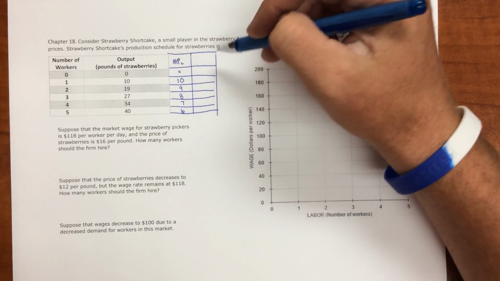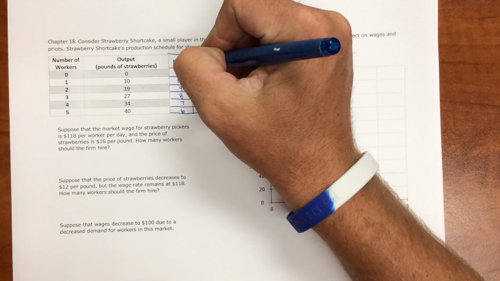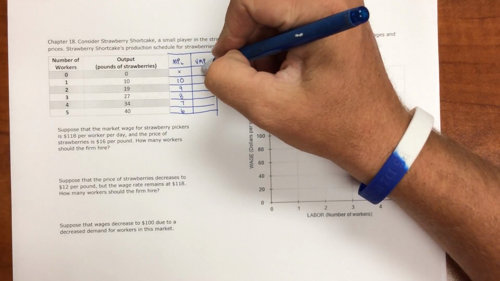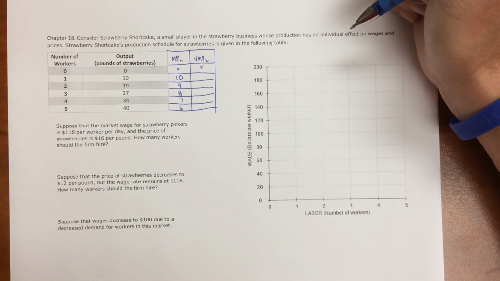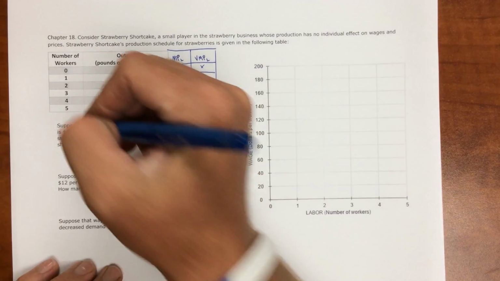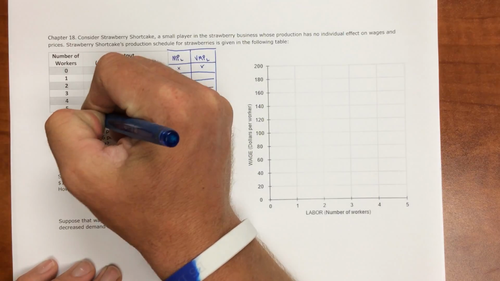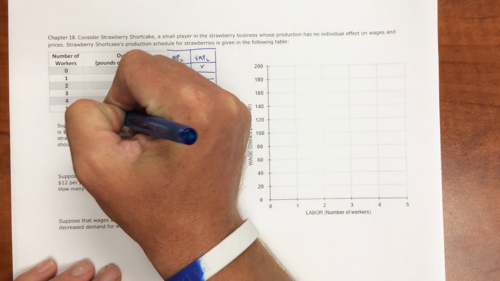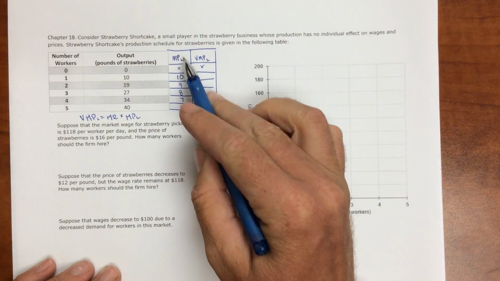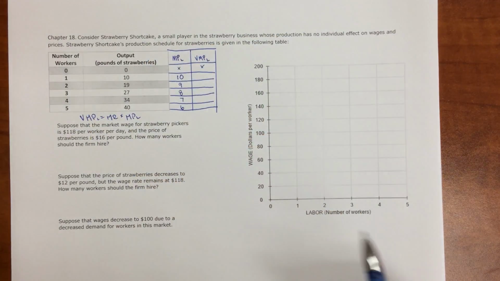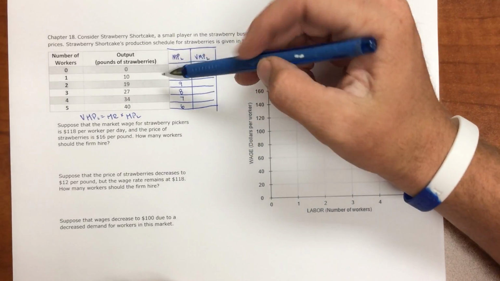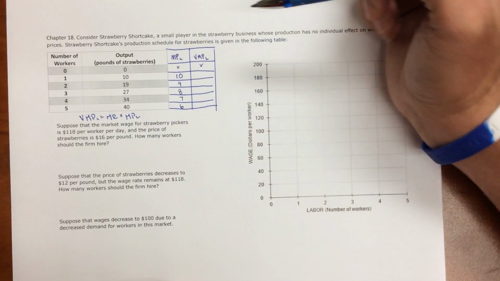And now that we have that, we can turn to the next column, which is the value marginal product of labor. This is how much value is brought. So having no workers doesn't bring us any value. But now we look at it, the price of strawberries is 16. And this is helpful because the value marginal product of labor is equal to marginal revenue times marginal product of labor. We just found the marginal product of labor, and marginal revenue in a competitive market is just the price. So we're just going to calculate the marginal product times 16.